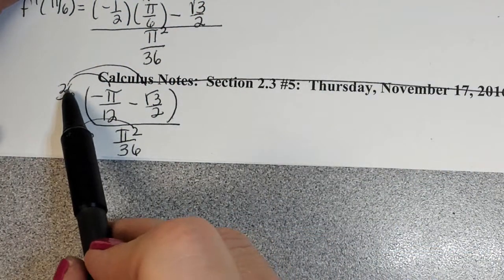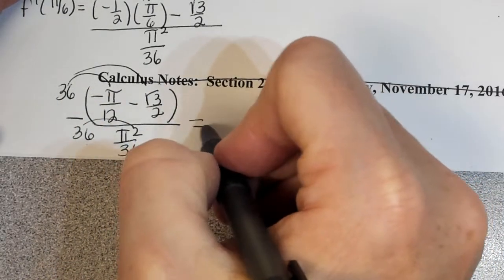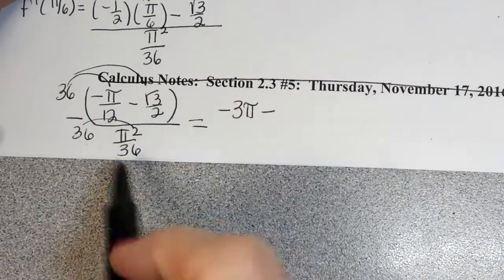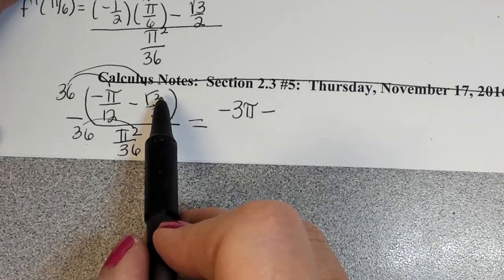So now I'm going to distribute this through here, and I'm going to multiply it through here. So if I have 36 divided by 12, that's going to give me 3. So I'm going to have negative 3 pi minus, and then 36 divided by 2 is 18.